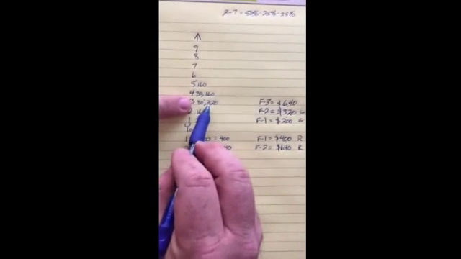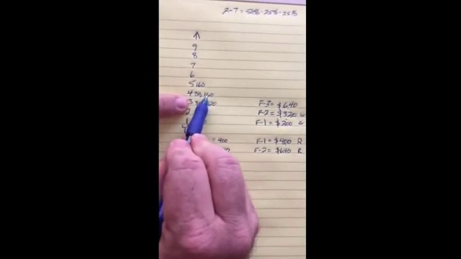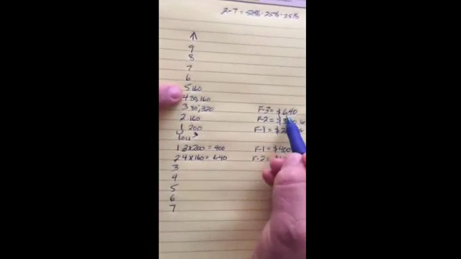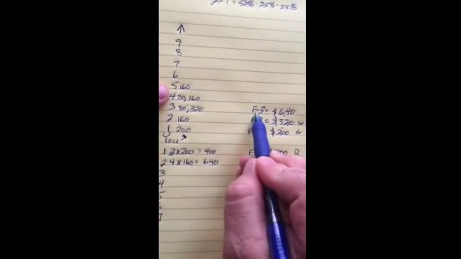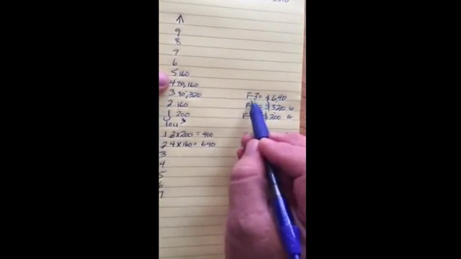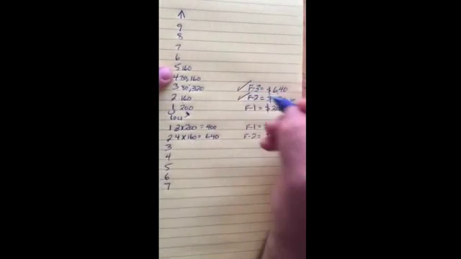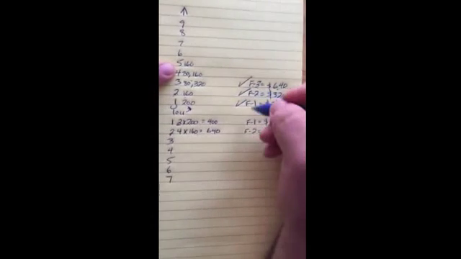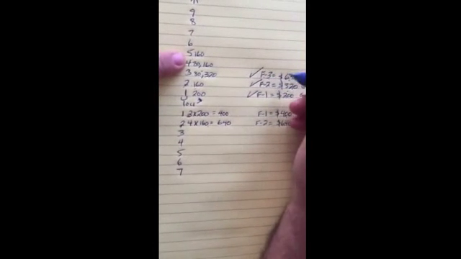And this person here gets $160. As you can see, 320 plus 160 plus 160 is the 640 to fund floor 3. So you have now funded floor 3 in entirety, just like floor 2 and floor 1.